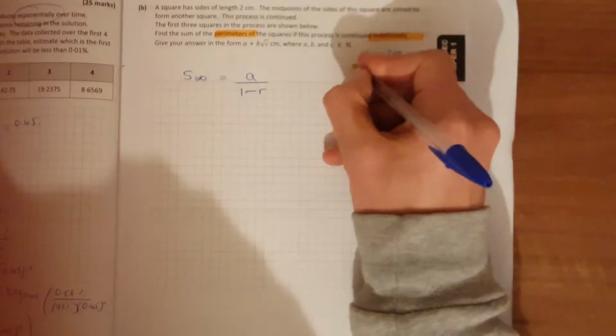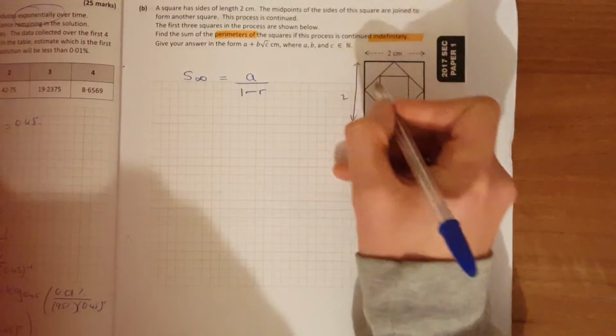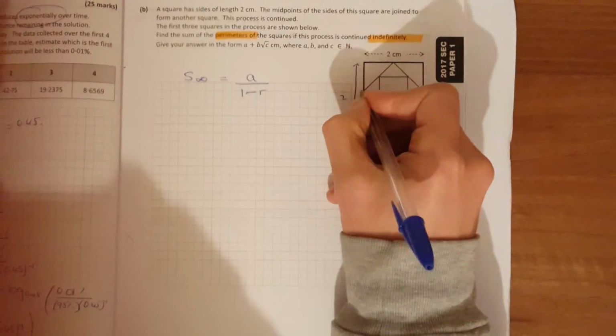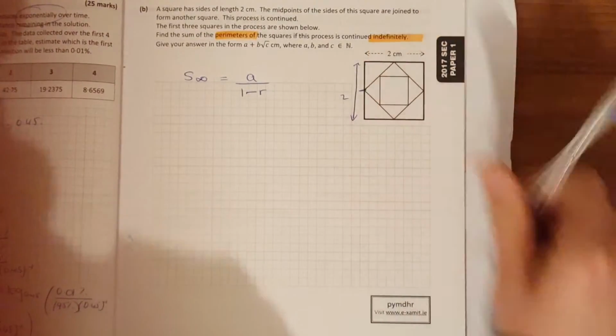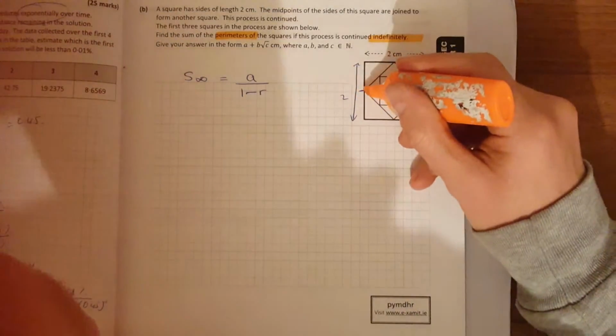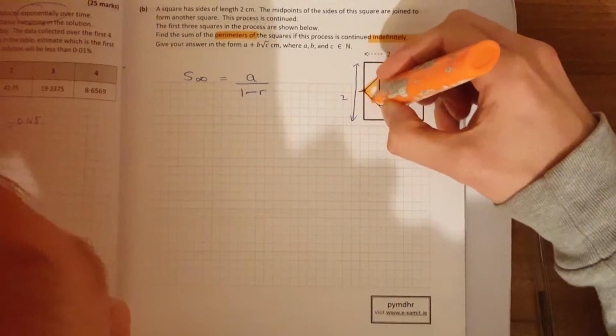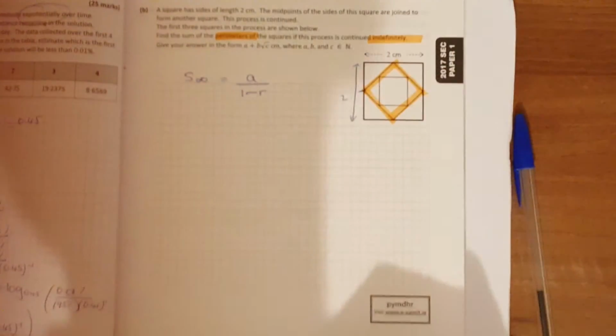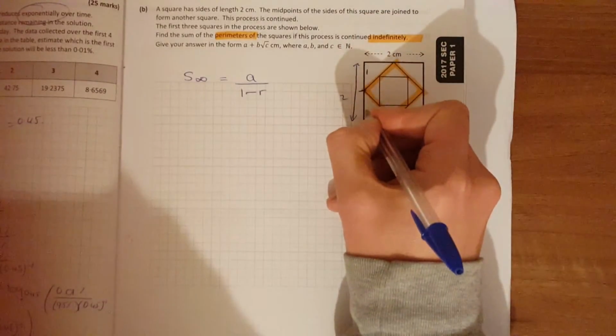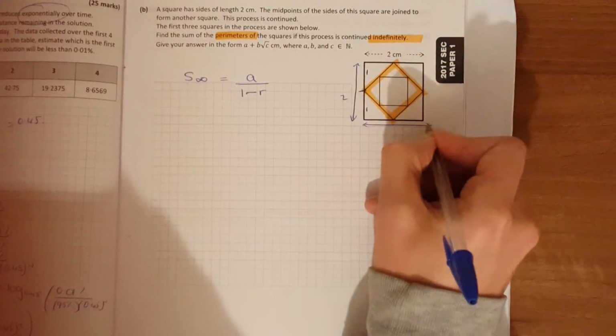Now, if this is 2 and this is 2, they said something about midpoints down here. So in order to find the length of this square, we're going to need the length of the hypotenuse of these triangles here. If that full side is 2, that means that each of these must have a length of 1.